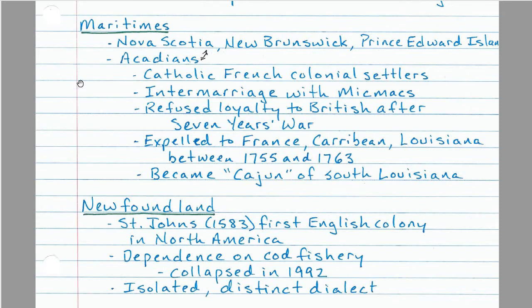In historical geography, we talk more about this being called Acadia first, and so that's where they got their name, Acadians. These were mostly Catholic French colonial settlers who intermarried with the Micmacs, the native group in that area. After the 7 Years' War, 1754 to 1763, I know that's longer than 7 years, but that's what they call it in that area.